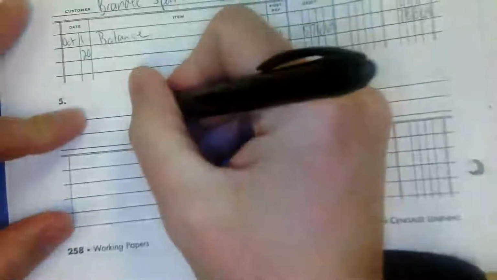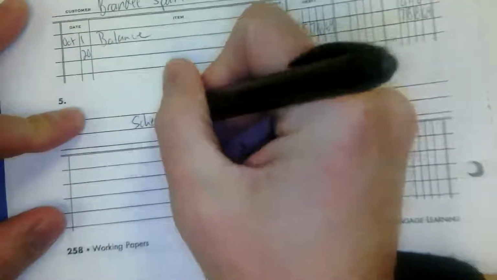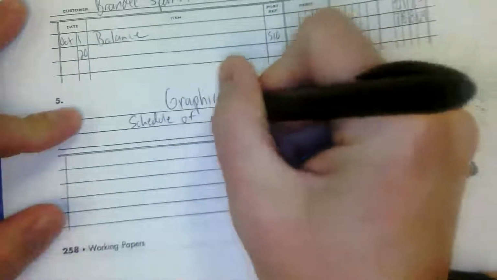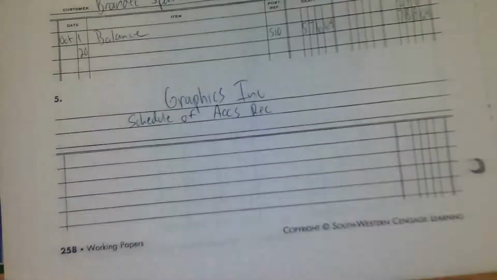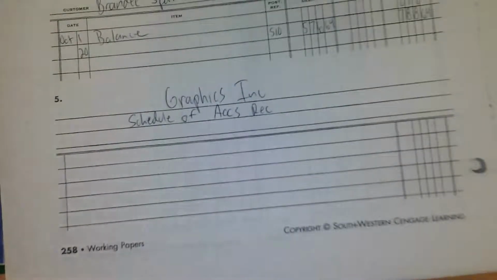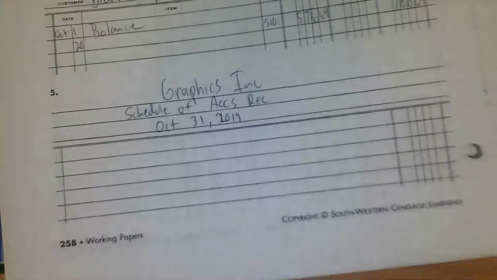So this is a schedule of accounts receivable. And then, Keegan, what goes on the last line? Good. October 31st, 2019.